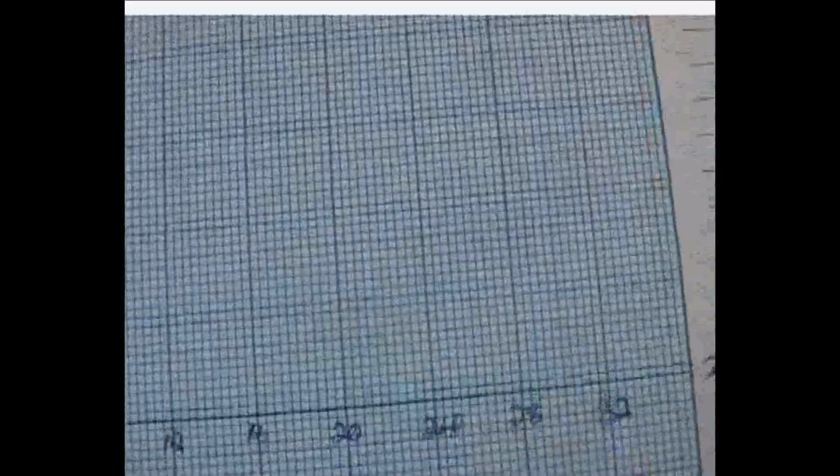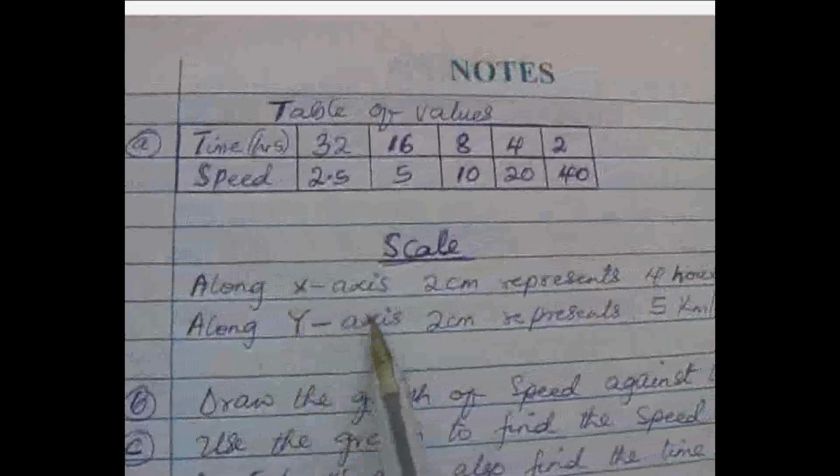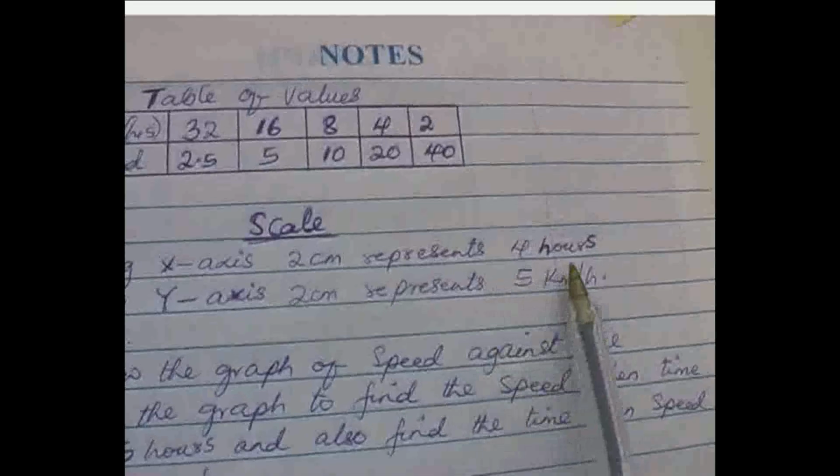Now let's calibrate the y-axis. From our scale, along y-axis, 2 cm represents 5 kilometers per hour. Begin to calibrate. From 0 here to the first thick line will be 5. So write 5 here. 5 plus 5 is 10. The next thick line will be 10.